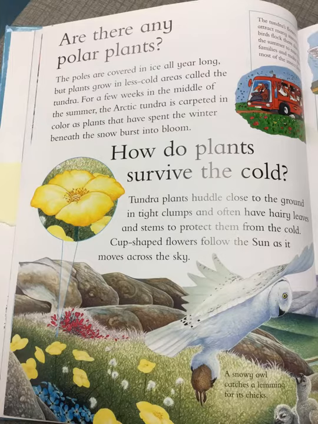And honestly, you can identify the main idea basically from the question, the title itself. Otherwise, usually main idea can be found right toward the beginning of the paragraph or page that you're focusing on. So it says, tundra plants huddle close to the ground in tight clumps and often have hairy leaves and stems to protect them from the cold. Cup-shaped flowers follow the sun as it moves across the sky. So this whole paragraph is all about how plants can survive the cold. So I know that that is the main idea.